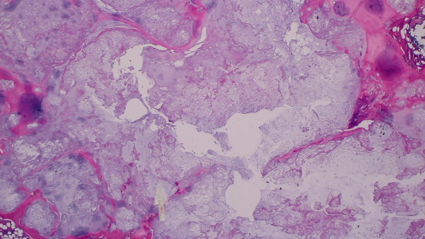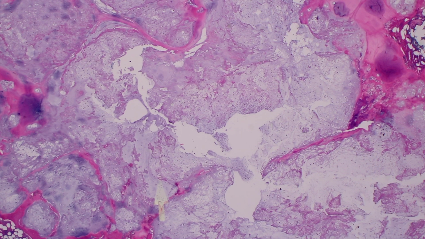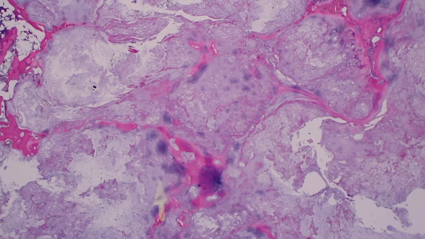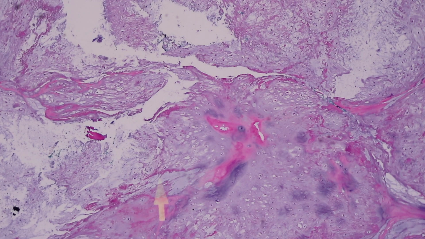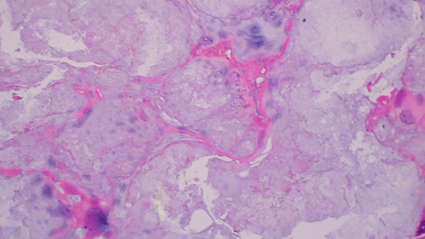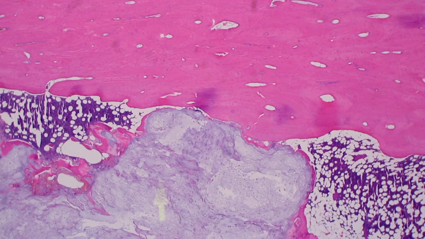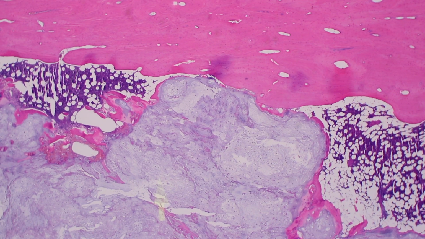So at low power, we have a mass-occupying lesion that is composed of hyaline cartilage. In assessing the biological potential of cartilage tumors, we rely on a variety of different histological features. One is its margin of growth.